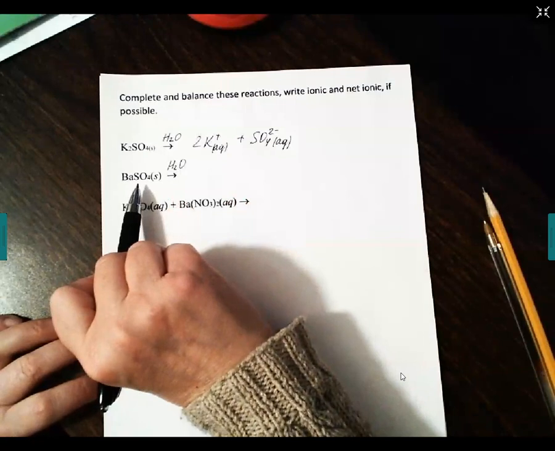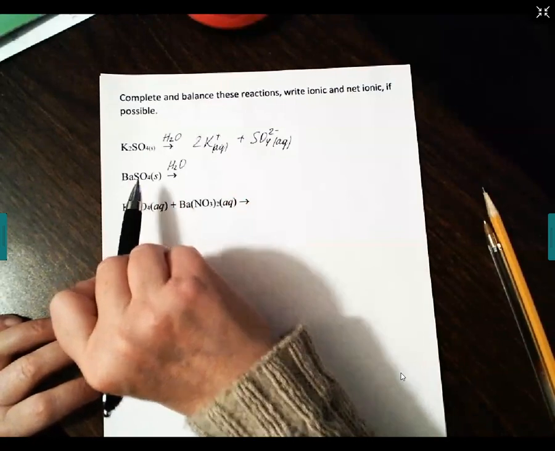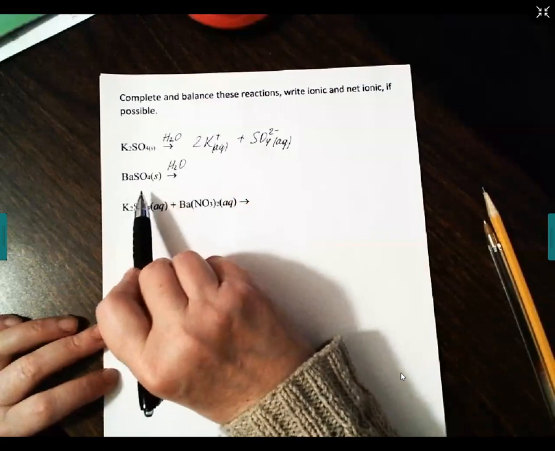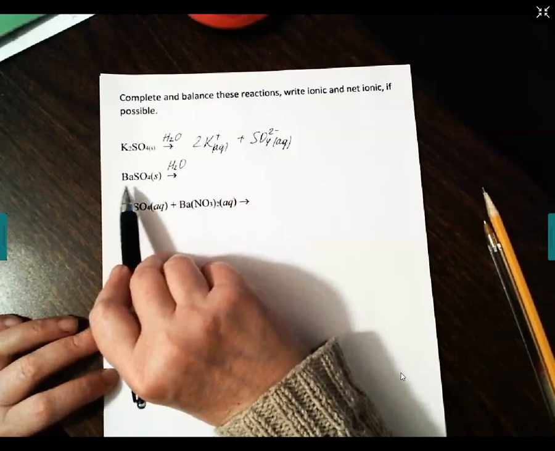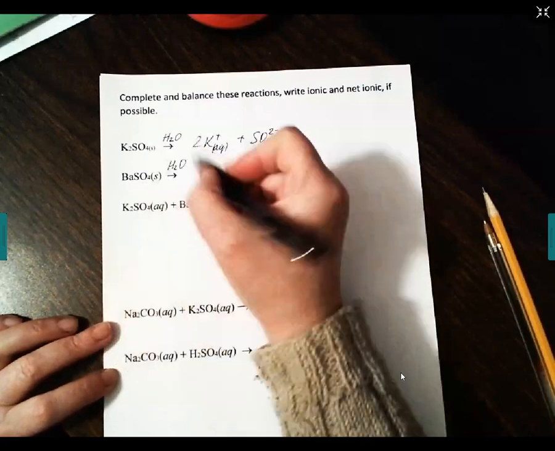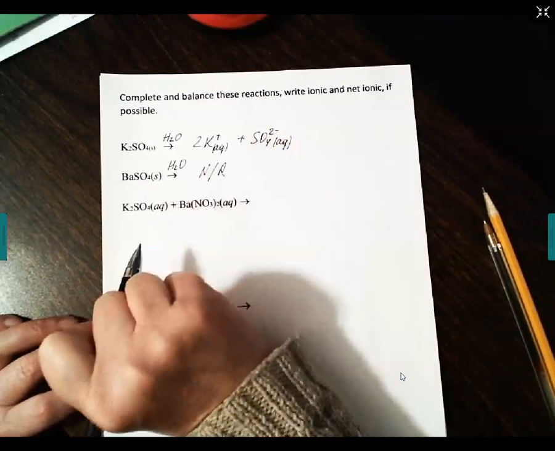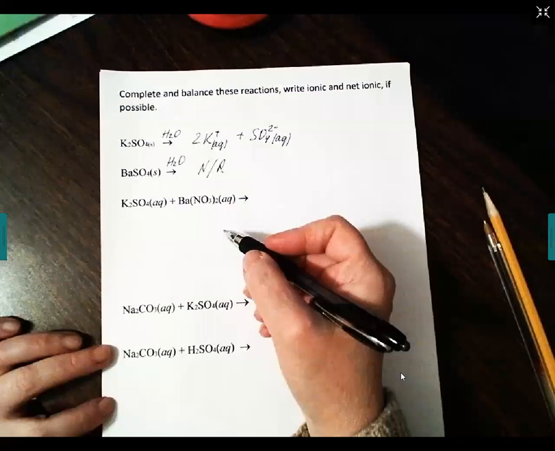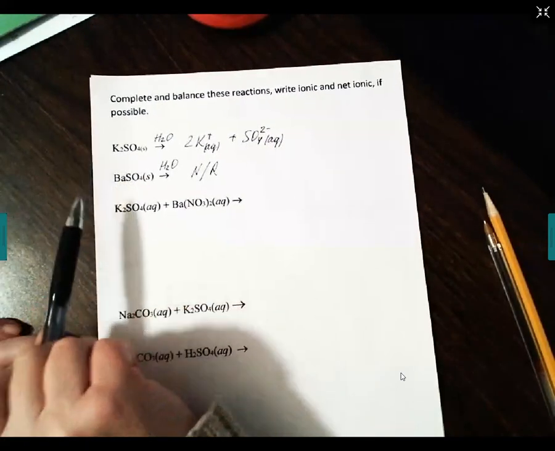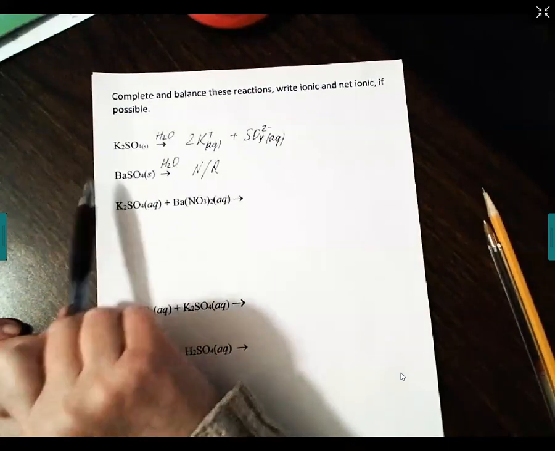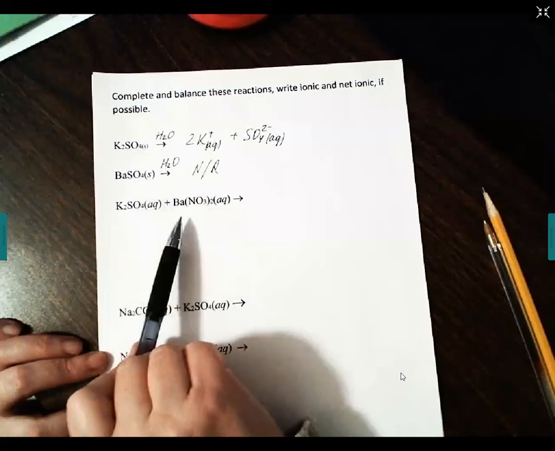Now let's look at the next compound, barium sulfate. If you look at the solubility chart, you will see that barium sulfate is in the list of exceptions for sulfate. So most sulfates are soluble but not barium sulfate, meaning in this case there is no reaction because it is insoluble. Now let's react this solution of potassium sulfate with the solution of barium nitrate, both soluble.